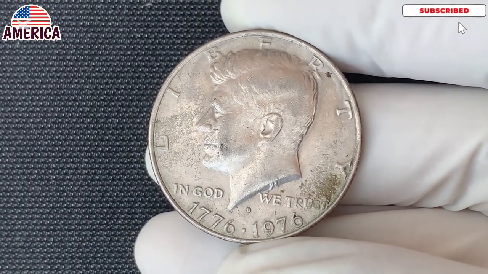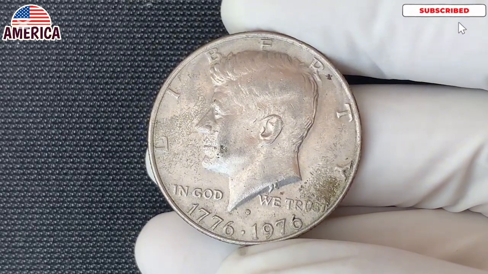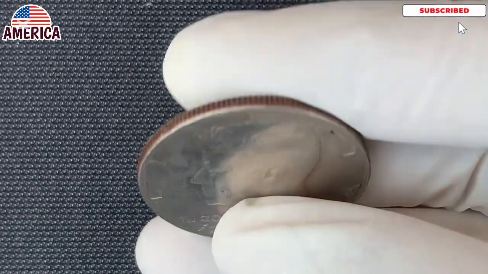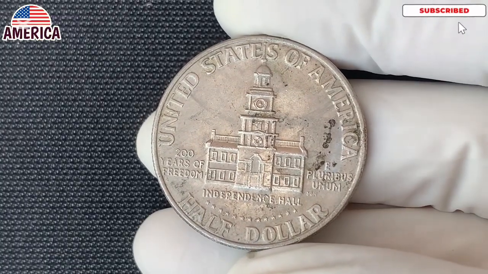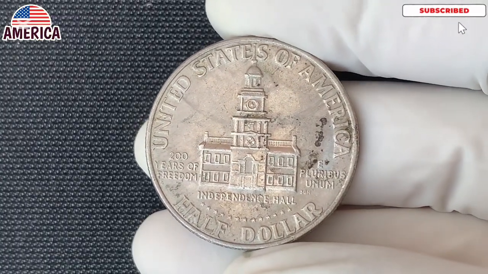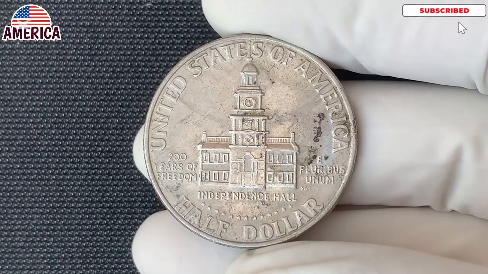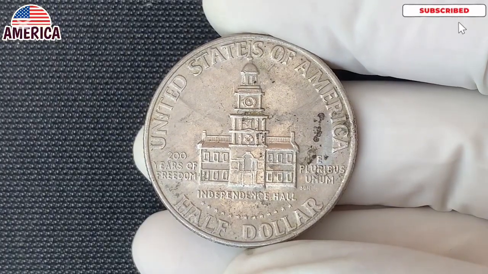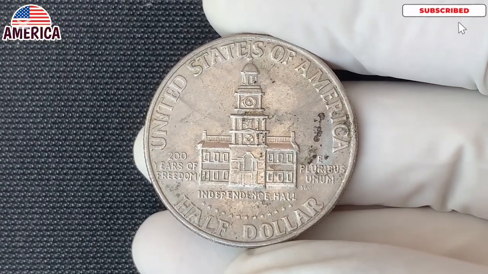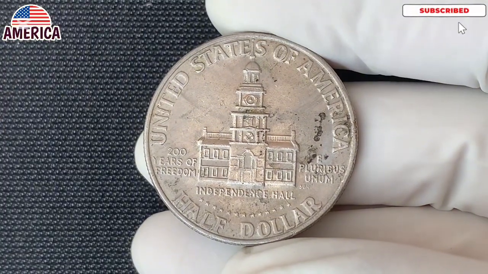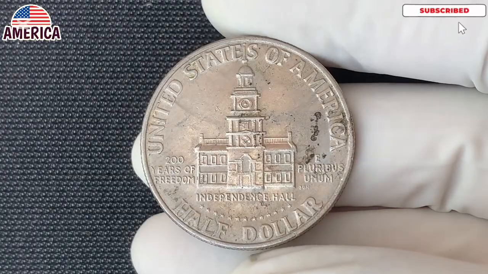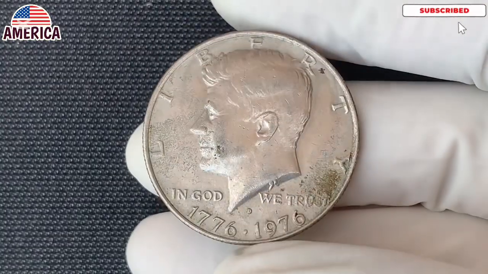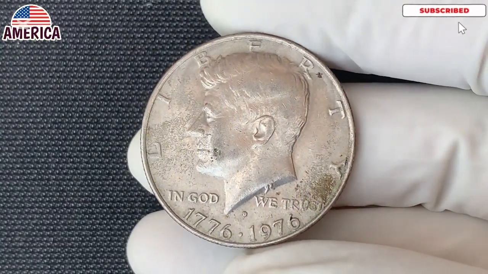But what about the value of this coin? You might be wondering, is it really worth a lot of money? Well, while the 1976 bicentennial half-dollar is fairly common in circulation, there are certain factors that can significantly boost its value. One of the most important factors is the coin's condition. Coins that have been well preserved, especially those with no visible wear or scratches, are always more valuable than coins that have been heavily circulated.